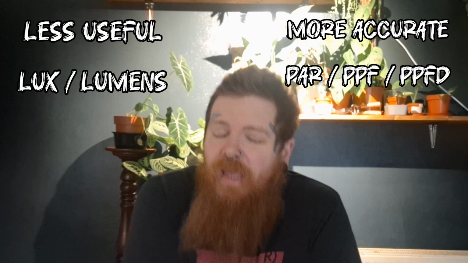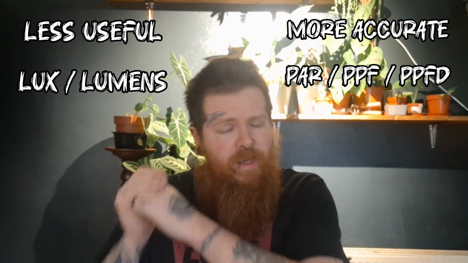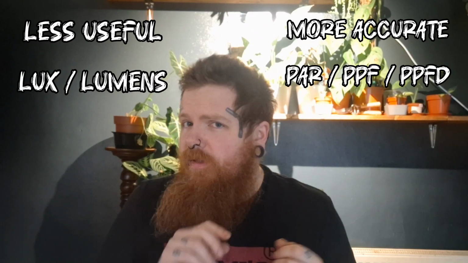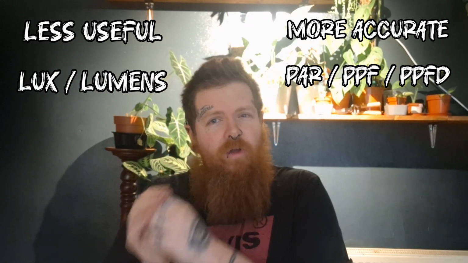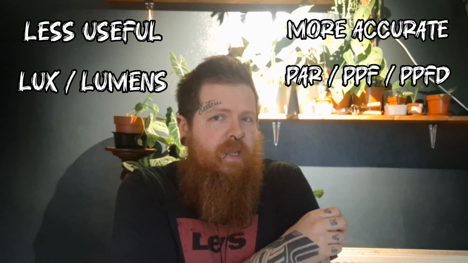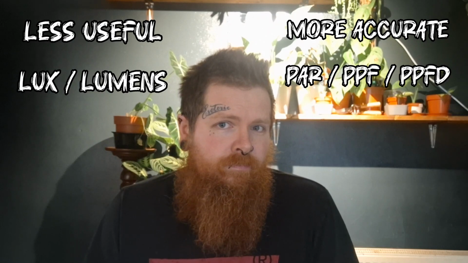Okay, so in summary, things like lux and lumens will be mentioned fairly often, and whilst they give you a really good indication of how much light your plant is getting, it is not the most accurate way of measuring it. Things like PAR, PPF and PPFD will be mentioned, but not as often, and these will give you a much more accurate, realistic interpretation of how much light your plant is getting.